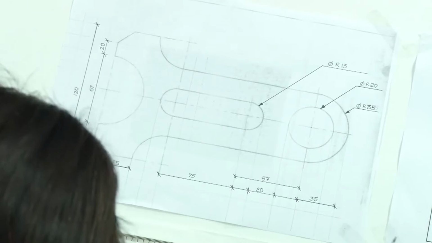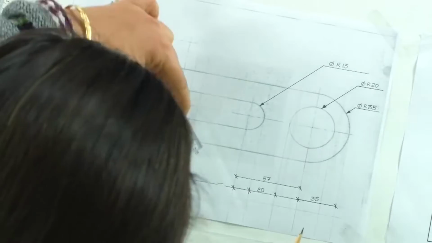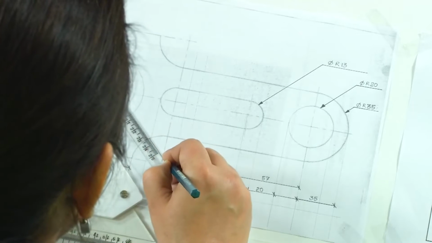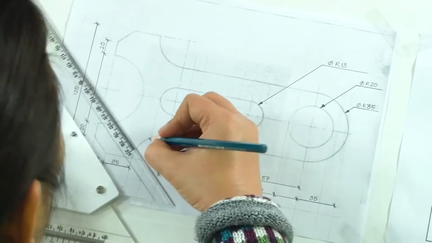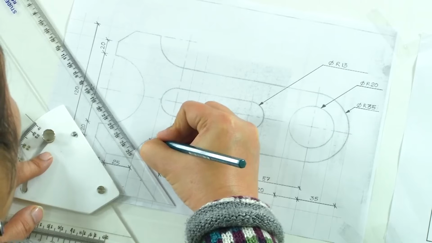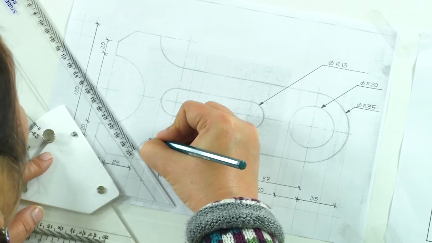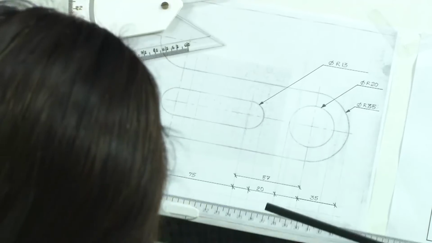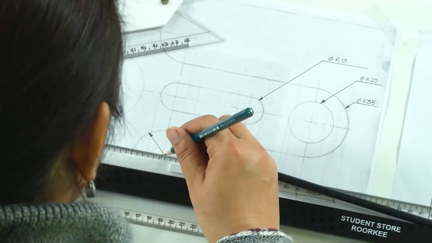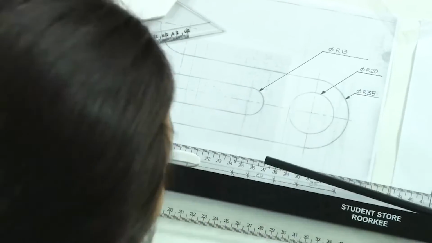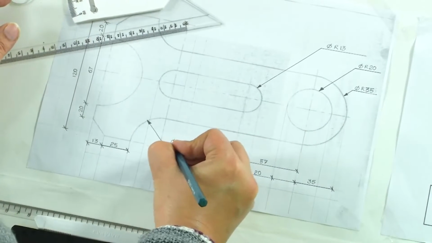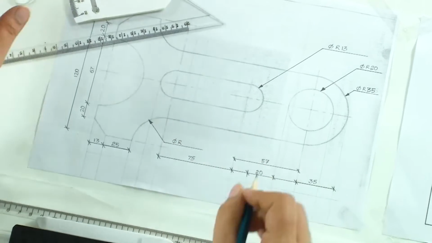So, we will again draw another one with the radius mentioned.